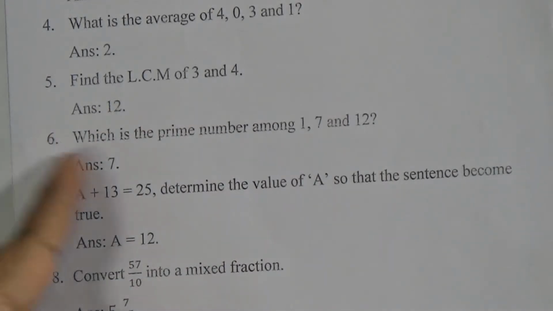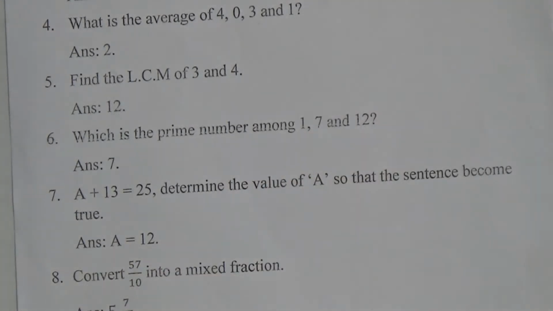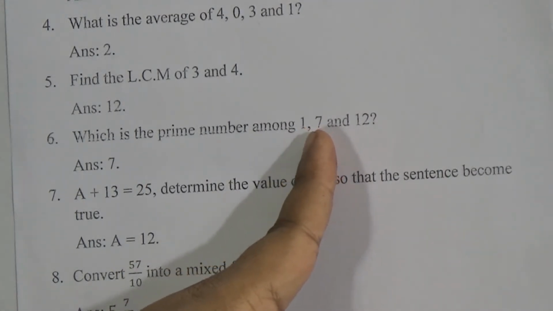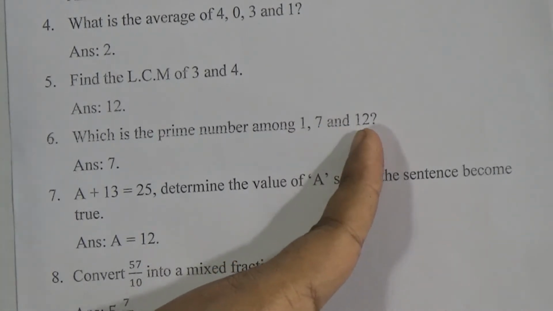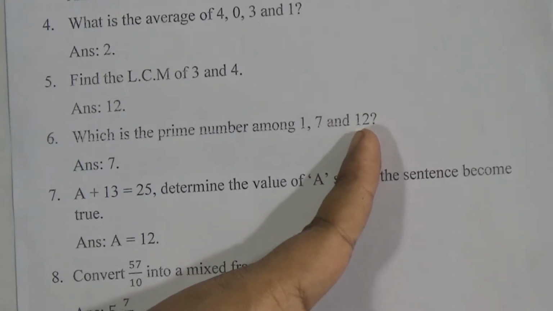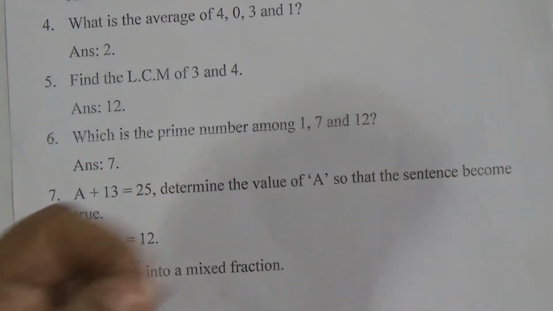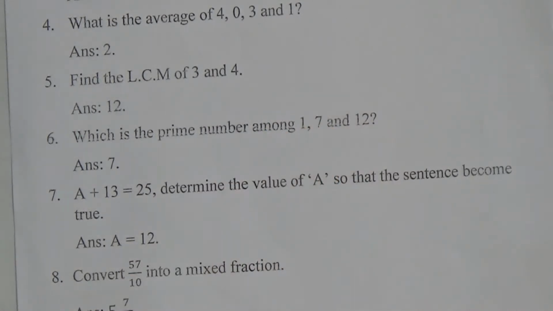Okay, question number 6. Which is the prime number among 1, 7 and 12? From the definition of prime number, we know that a prime number is greater than 1. From the definition, 1 is not a prime number. Okay, 7 has two factors, 1 and itself. So 7 is a prime number. On the other hand, 12 is not a prime number because it has a lot of factors: 1, 2, 3, 4, 6 and 12. So here only 7 has only 2 factors. For this reason 7 is the prime number here.